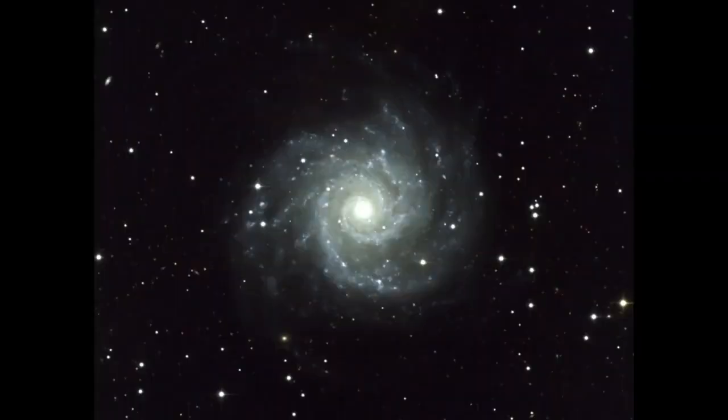And there's another one, another beautiful grand spiral. We can see little tiny smudges. Each of those are much more distant galaxies.